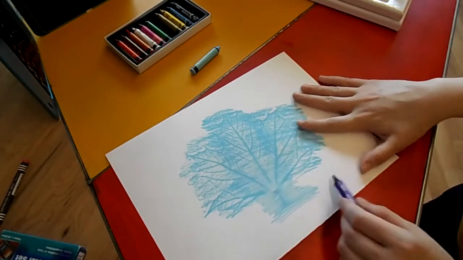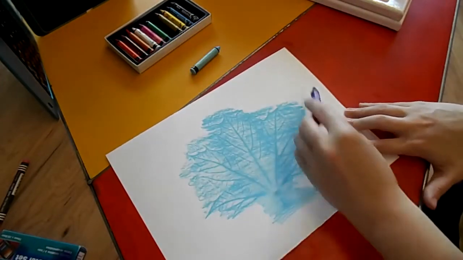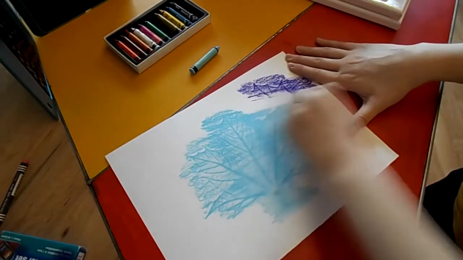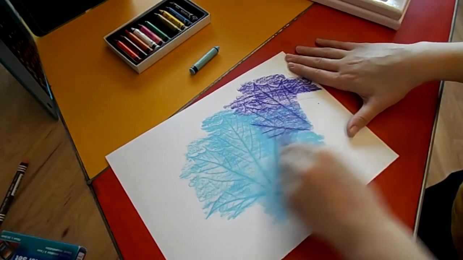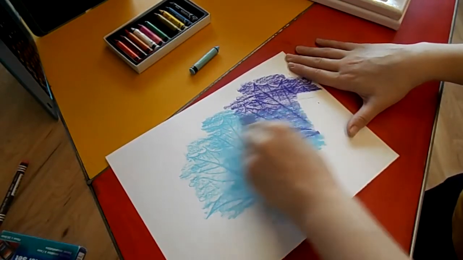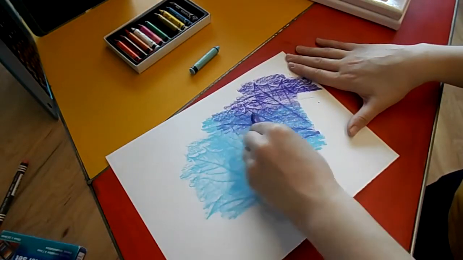So I shifted my leaf. Now it's here. This is where you have the choice. You can either overlap them or you can leave it how it is. So I'm going to overlap them, so I'm putting my purple marks over the blue.